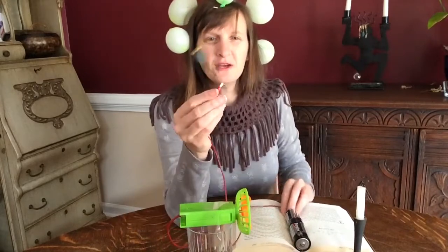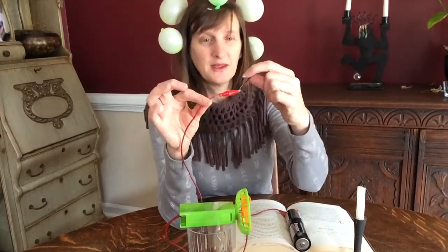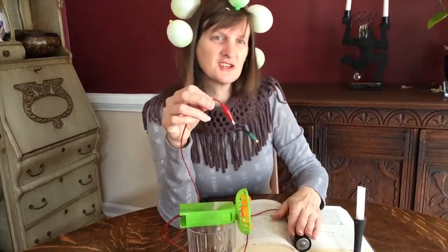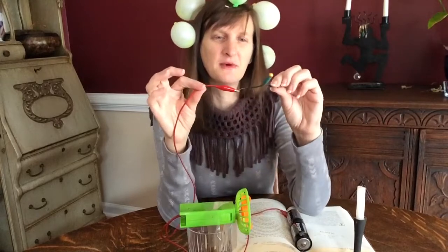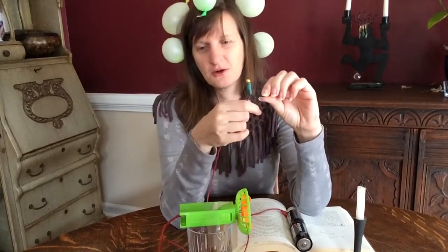Okay, so when you add more devices into the path, they have to share the voltage from the battery. Since they're sharing it, they each get less voltage, so they have less current, so it goes more slowly.